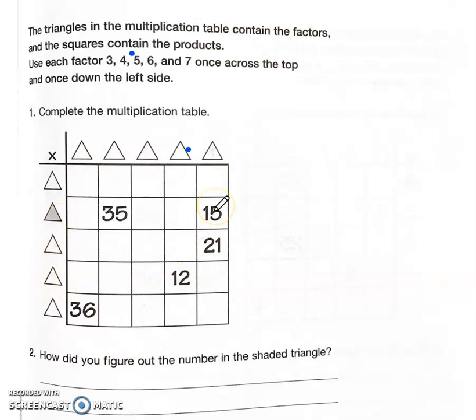Now some strategy. The first thing I usually look at is, are there any rows or columns that have two numbers in them? Remember, rows go across, columns go up and down. So if I look right across here, I've got 35 and 15. Well, 35, using these factors, I can make one way, right? 7 times 5. But the question is, which triangle is going to be the 7 and which triangle is going to be the 5? If there's a second number in that row, that helps me figure that out.